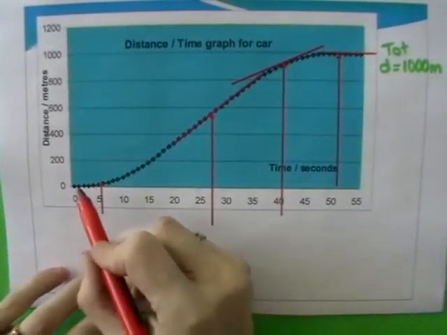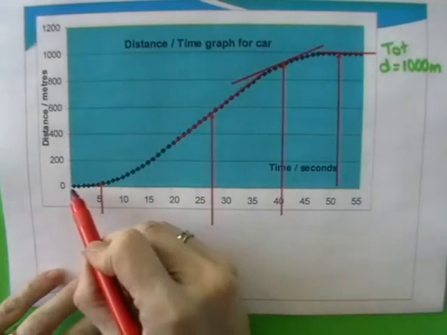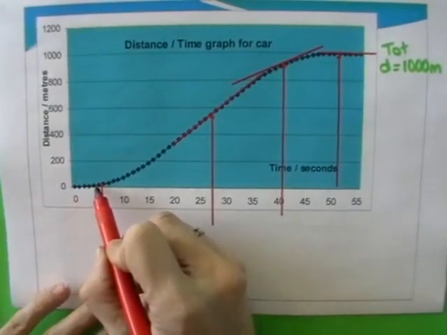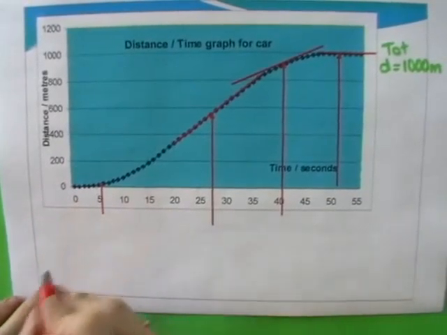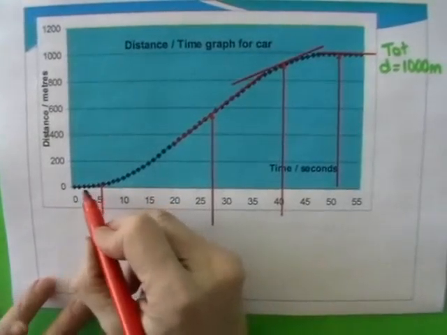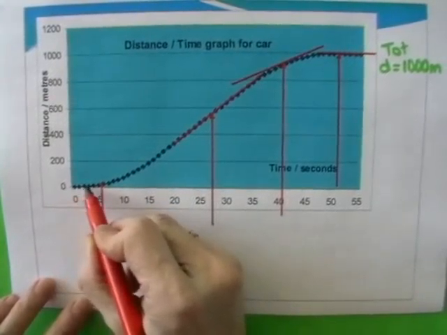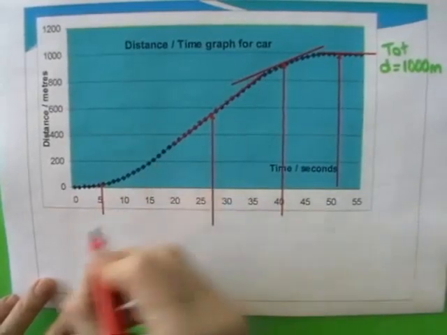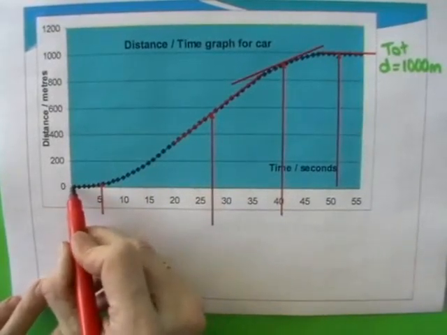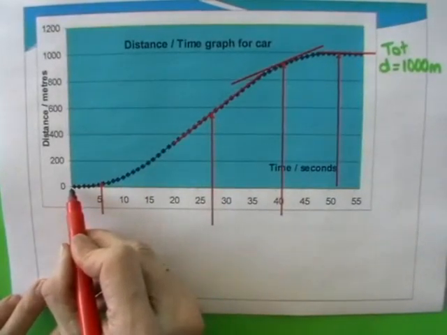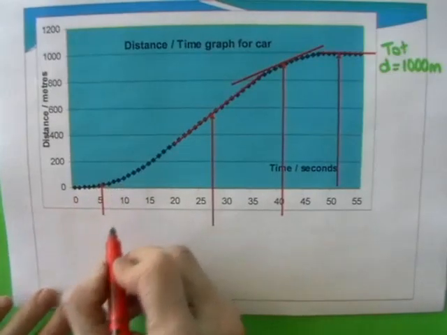You can see in the first part of the graph that the distance travelled is very little in the first few seconds. And so we are saying there that the car is actually starting to accelerate because there's a slope in the graph. So that would make sense if you're starting from rest. The distance that you travel obviously is going to start increasing and increasing if you're accelerating.